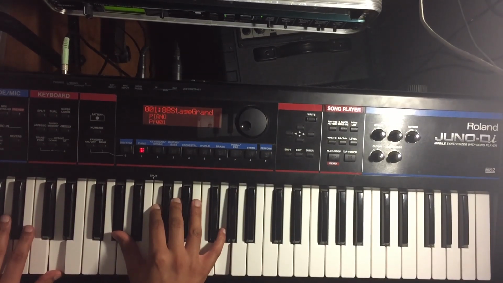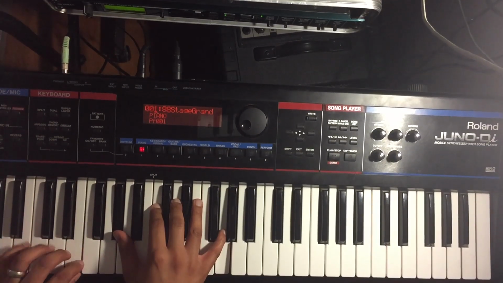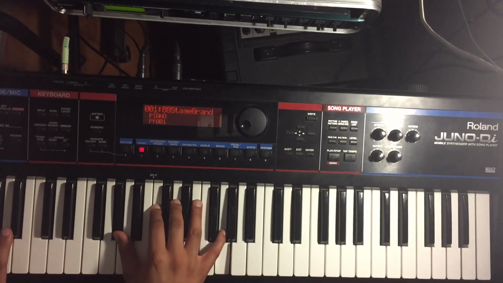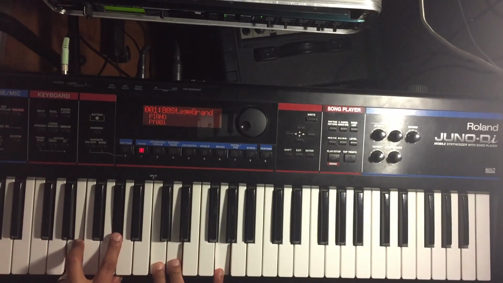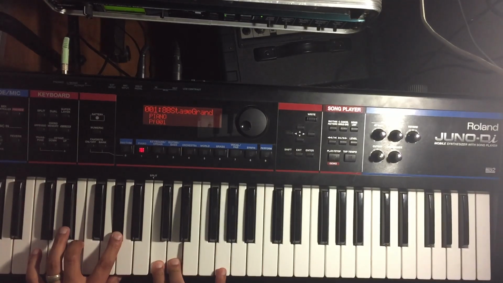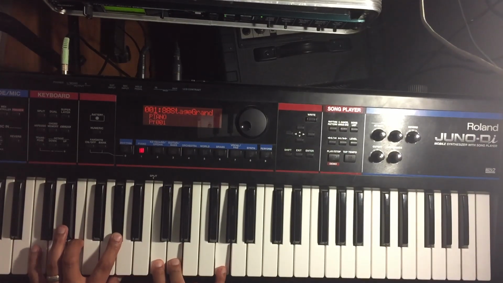So if you look at that, these are the notes of that chord. It has the C, it has the E, and it has the G, which is your C major chord, right? C, E, G. But what other two notes are in here?